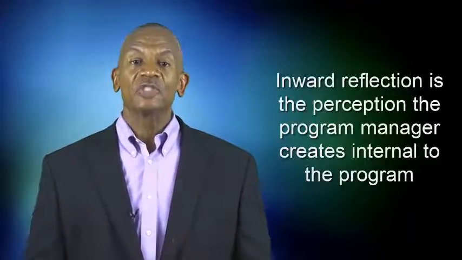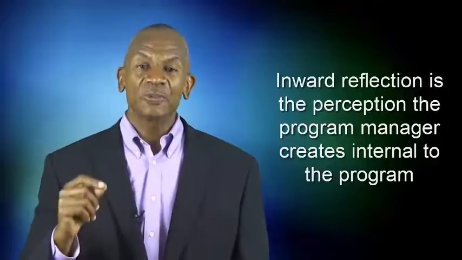Inward reflection is the perception the program manager creates internal to the program, and those internal to the program tend to copy the behaviors. So if the program manager effectively employs presence, relationship building, consistency, effective questioning, decision-making, and mentoring, then he or she is in effect instilling these traits into the organization, and this can pay huge dividends, including minimizing the amount of intervention the program manager must take at lower levels and projects because his or her subordinates are already executing in a manner the program manager finds successful.